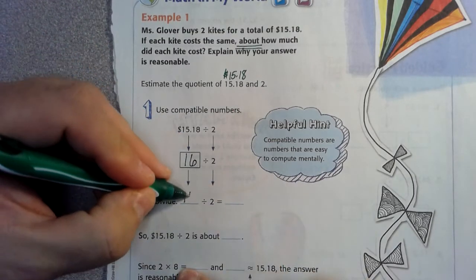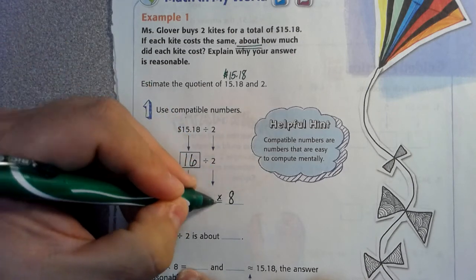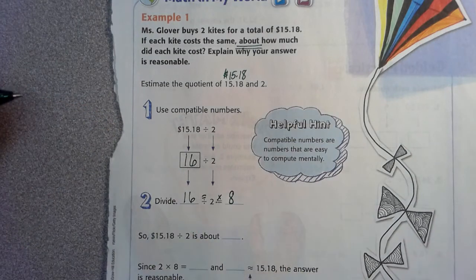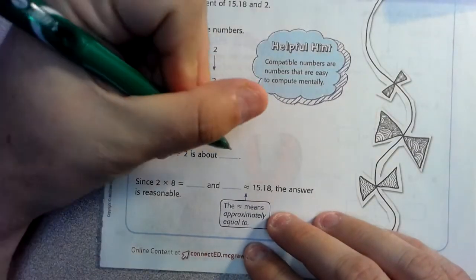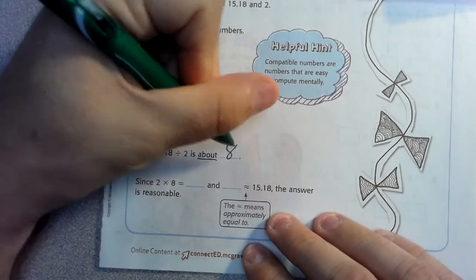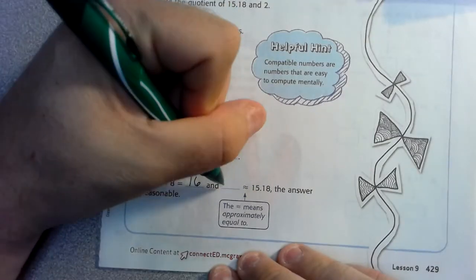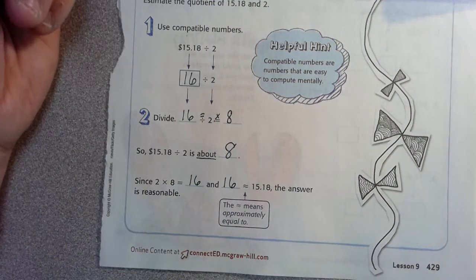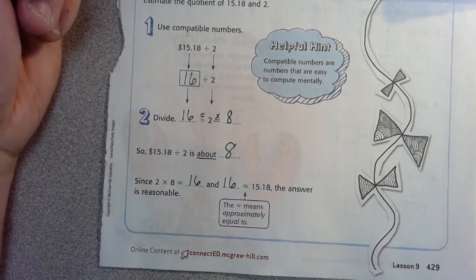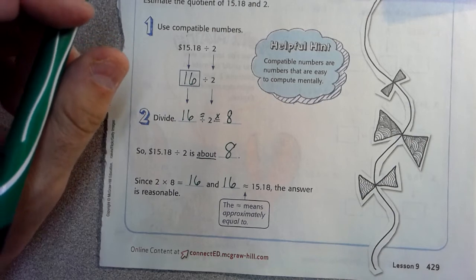16 divided by 2 equals 8, right? Remember how we said we reverse this as 8 times 2 equals 16. So $15.18 divided by 2 is about 8, notice the about. Since 2 times 8 equals 16, and 16 is pretty close to $15.18, the answer is pretty reasonable. Now, if this number was like 30 or 40, of course, we'd be way off, right? That would not be a good estimate. Next page.